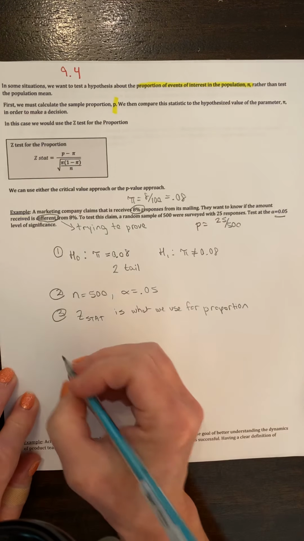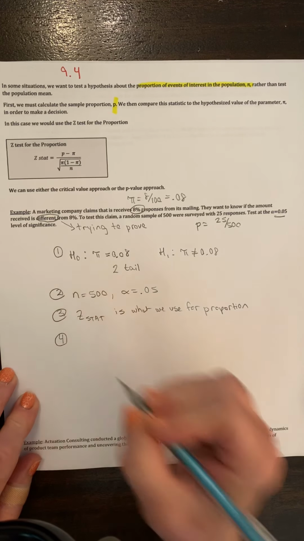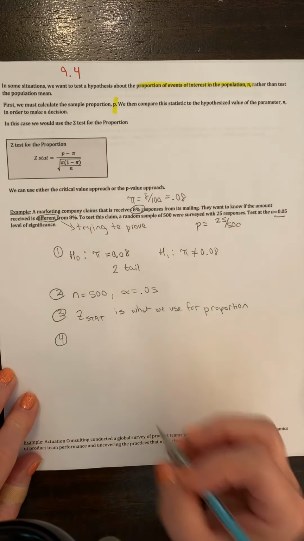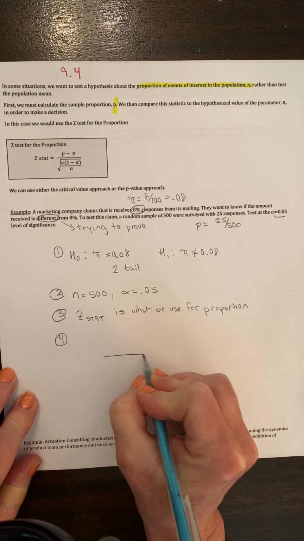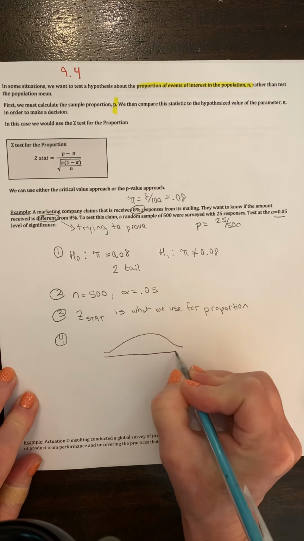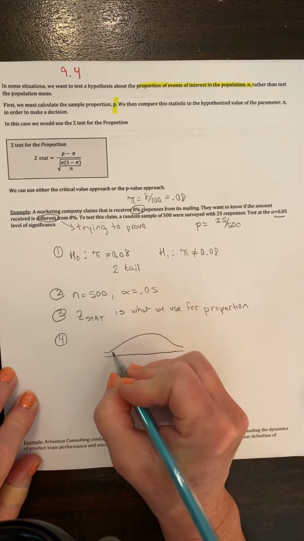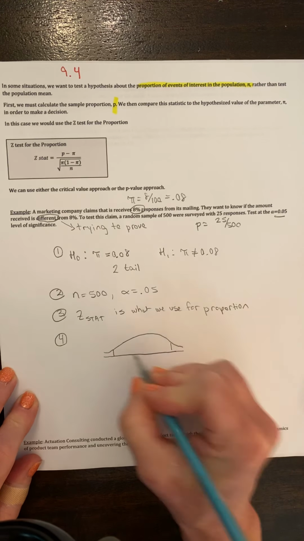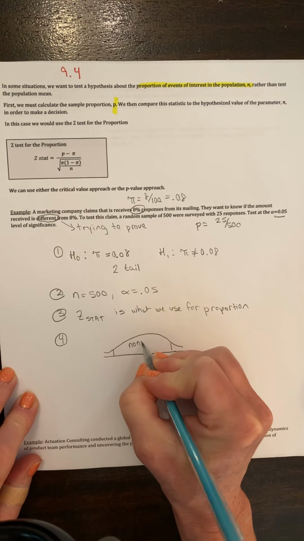And then let's look at our rejection and non-rejection regions. Again, if it's equal or not equal, it is a two-tail test. Our non-reject is here.